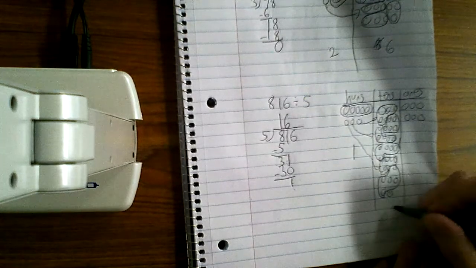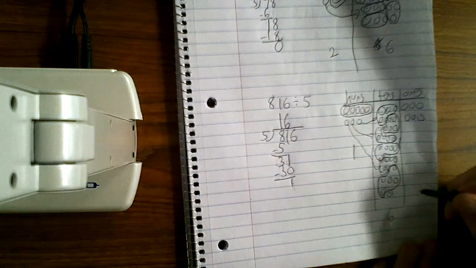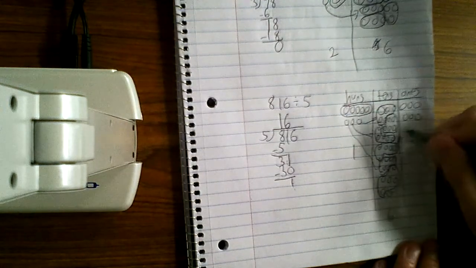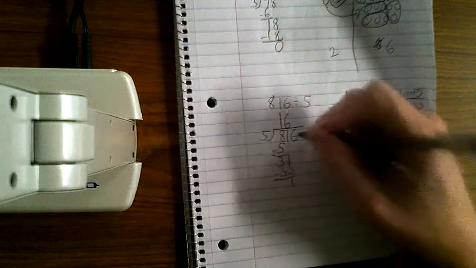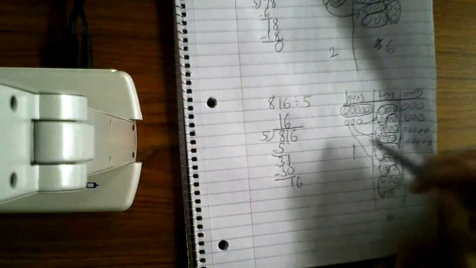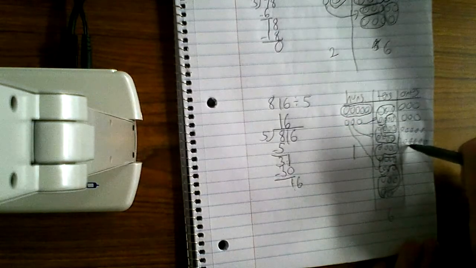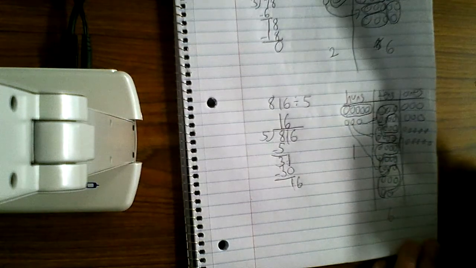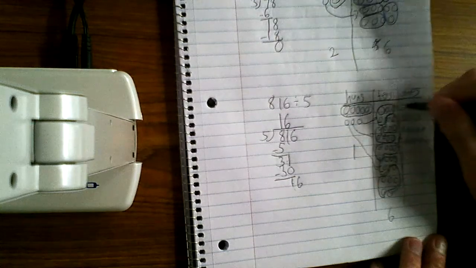Let's go ahead and, so we've got 6 groups of 5 there. Let's regroup this one. 1, 2, 3, 4, 5, 6, 7, 8, 9, 10. So we had 6 ones. We just added 10. Now we've got 16. So let's regroup to show that we got 16. Again, we're bringing this down here to regroup to show what's going on here when we regroup. All right, so now we've got 16 divided by 5. So let's make groups of 5 over here. 1, 2, 3, 4, 5.